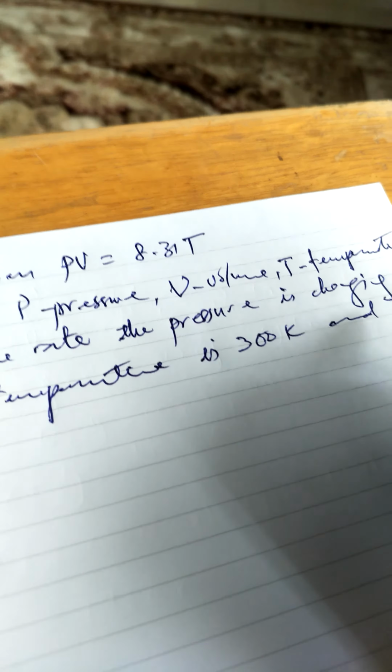This is del P/del T dT/dt plus del P/del V dV/dt, and then you just substitute the values.